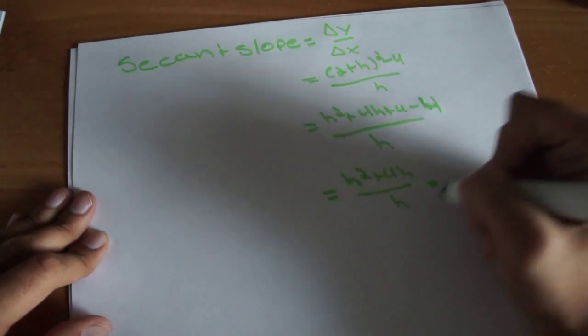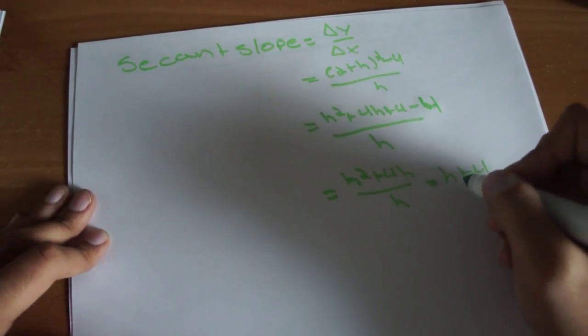Then the h is cancelled out, so you're left with h plus 4.